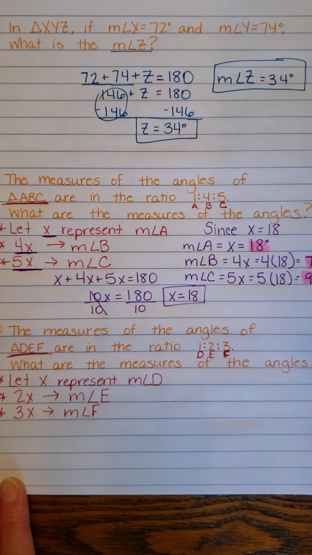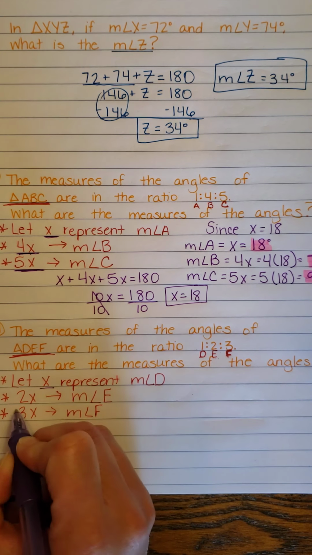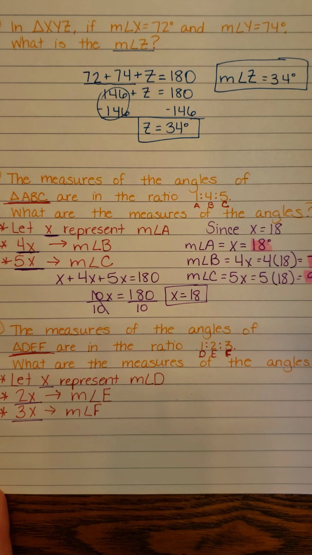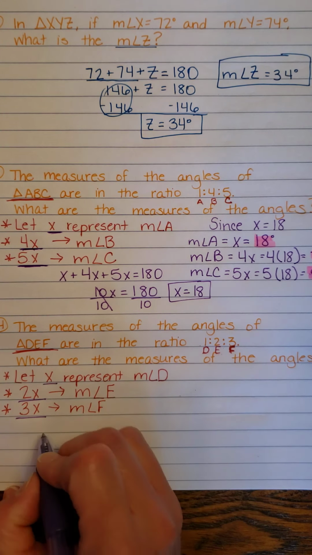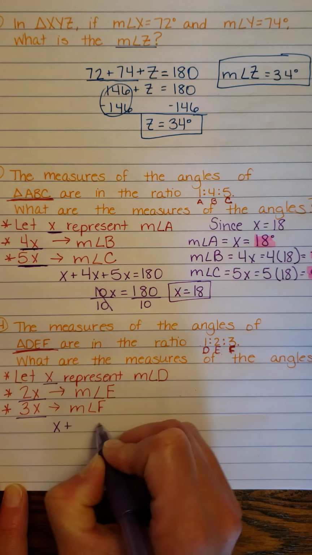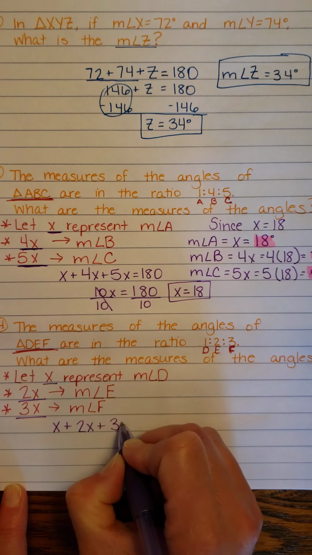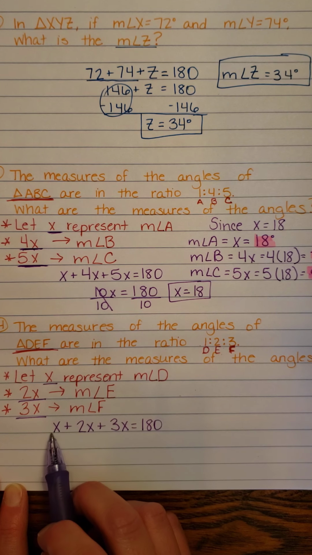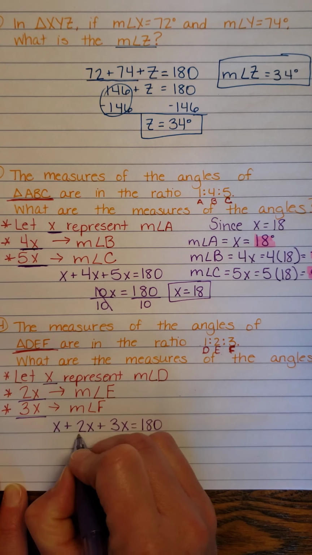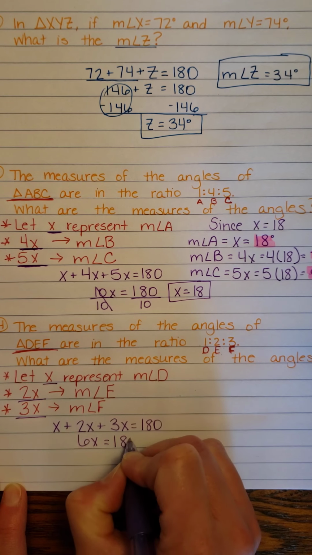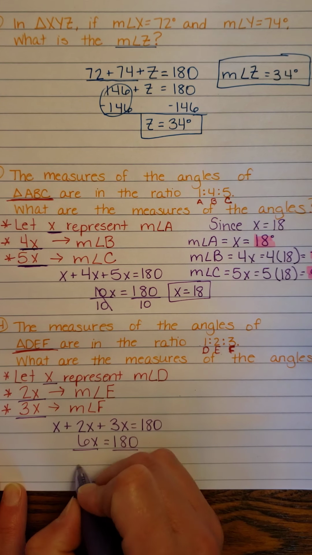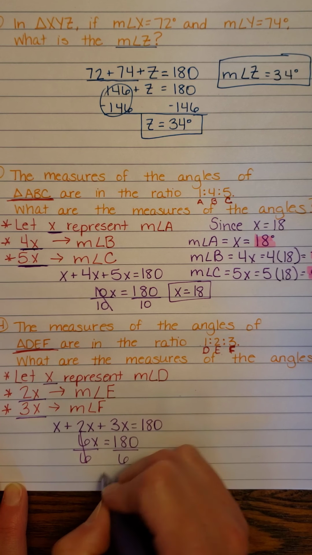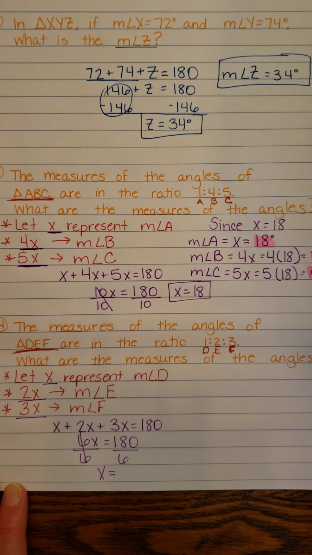Now we're going to take these 3 numbers, X, 2X, and 3X, and add them together because we know those are the measures of the angles. So I have X plus 2X plus 3X, and that's going to equal 180 degrees. When I combine my like terms, 1 plus 2 plus 3, that's going to be 6X is equal to 180. When I solve for X, I have to divide each side by 6. 6 divided by 6 is 1, so that leaves me with X equals 180 divided by 6, which is 30. So X is equal to 30 degrees.